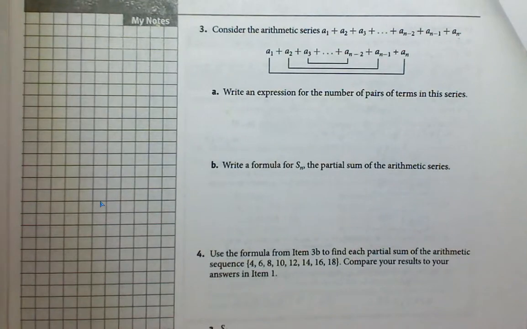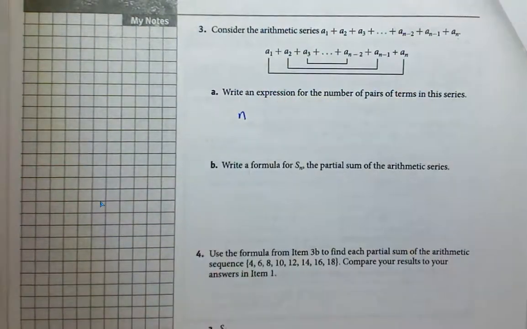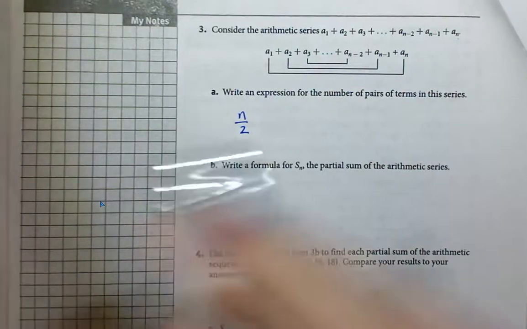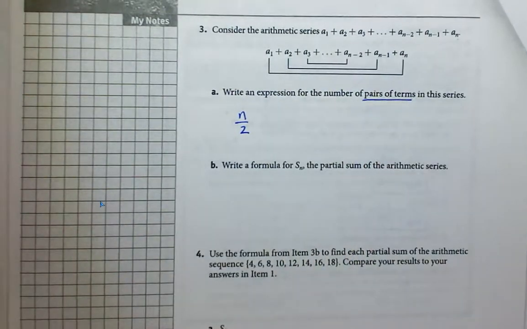So the first thing it says is write an expression for the number of pairs of terms in this series. So go ahead and take a second and think if you can figure out the number of pairs in this series. So if we go back to our last problem, when there were 100 terms, we ended up with 50 pairs. When there are 8 terms, we had 4 pairs. So notice each time we're cutting it in half. So we'd say that n, the number of terms, divided by 2 would be the number of pairs. That's the pairs of terms.